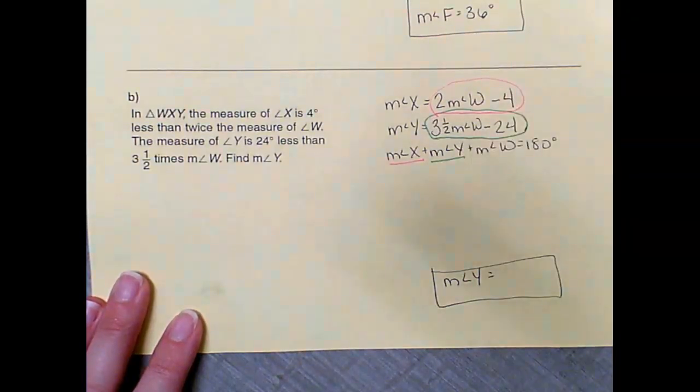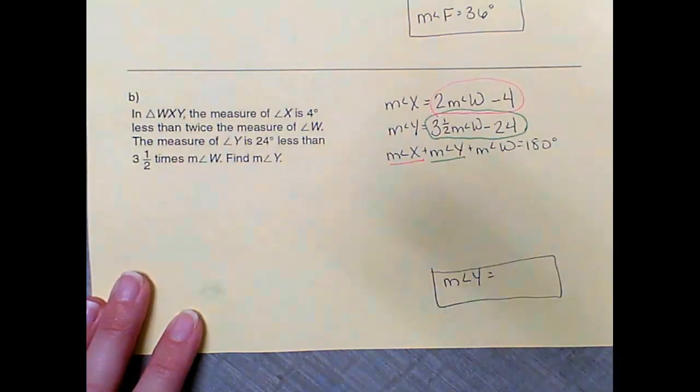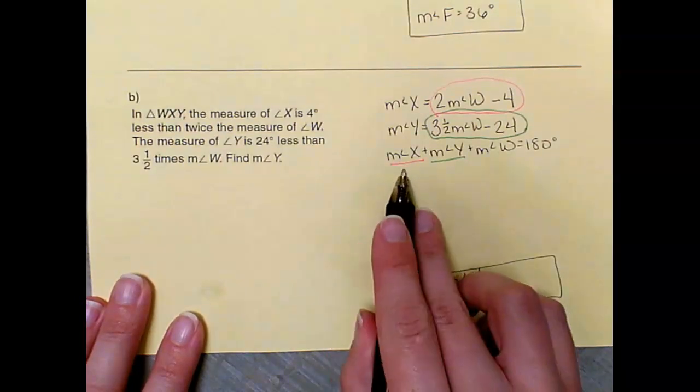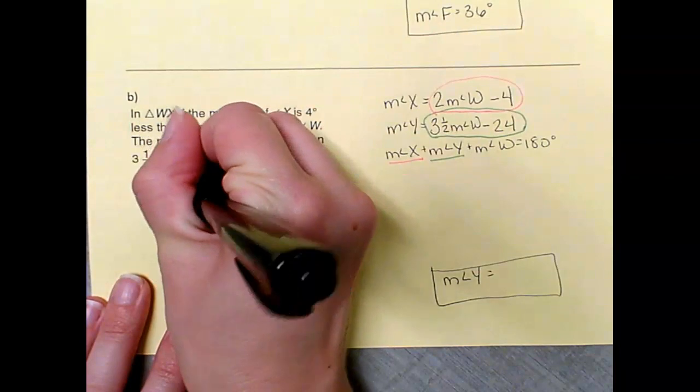Both of those expressions are in terms of W, and the measure of angle W is what remains in that large equation. So I'm going to create my equation, and I should only have one variable in the equation. So the measure of angle X is actually 2 times the measure of angle W minus 4.